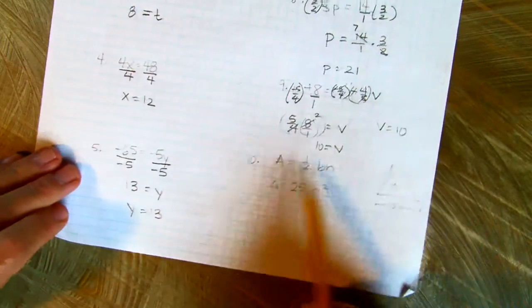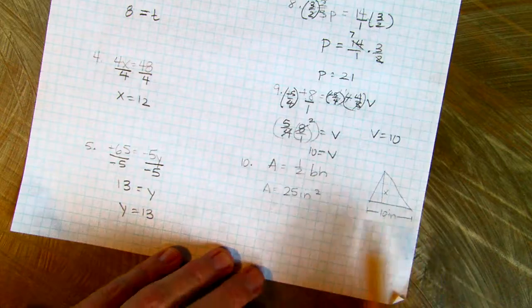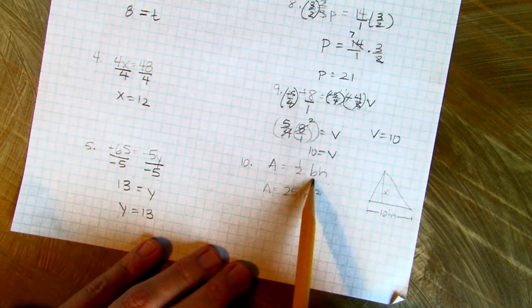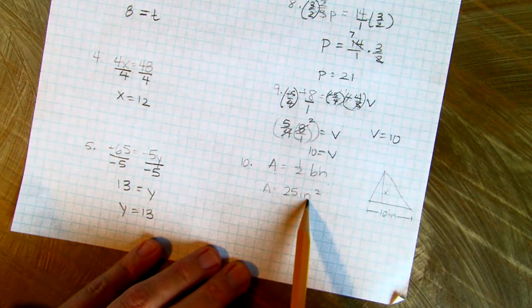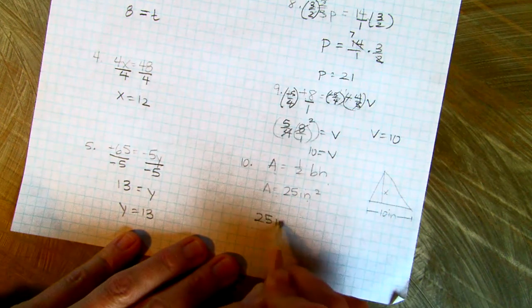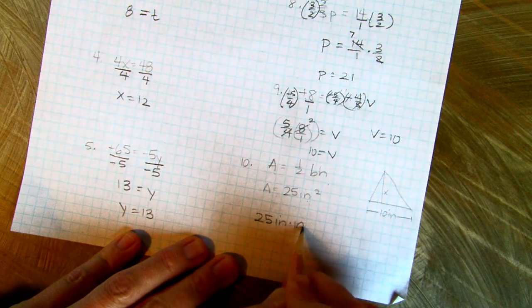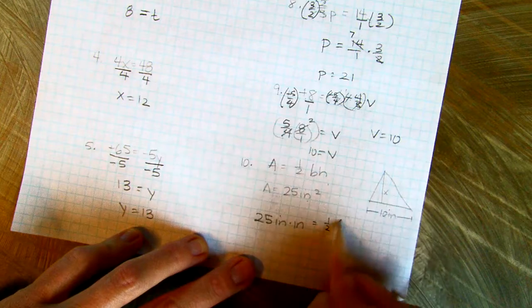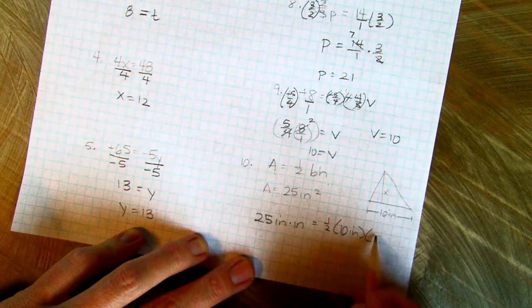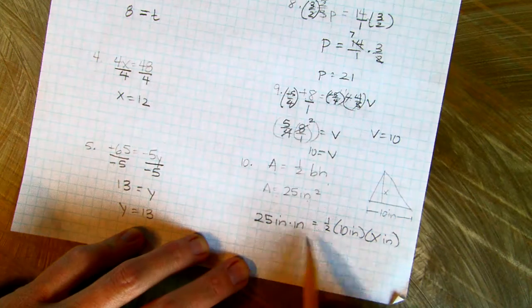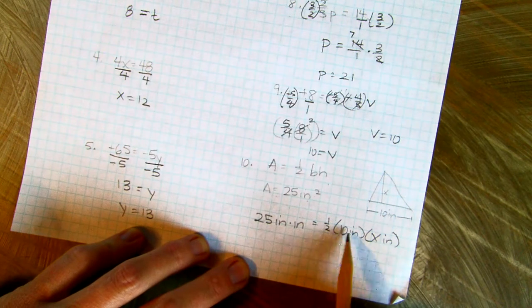A quick way to remind you how to do this area business, you should write the relationship or the formula A equals 1/2 B times H. If they tell me that the area is 25 inches squared, then I can say 25. And remember, inches squared is just inches times inches. And then that'd be 1/2 10 inches times X inches.